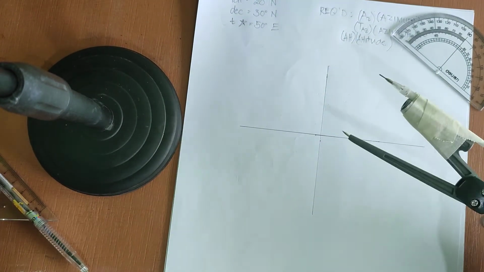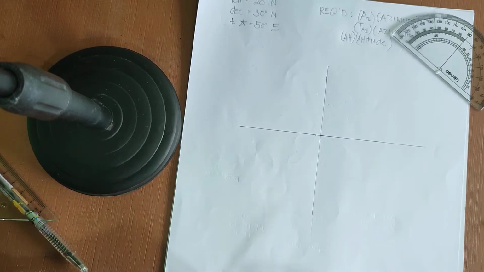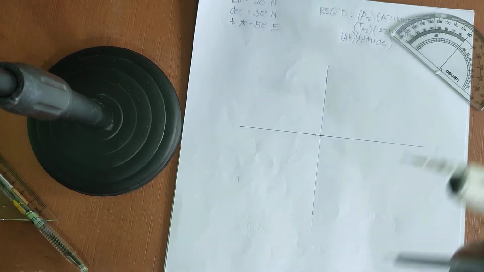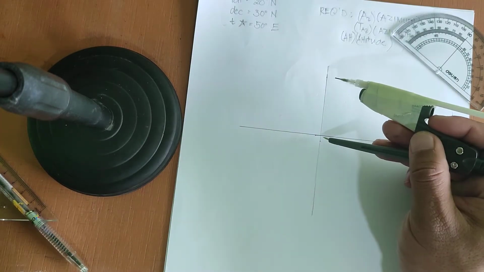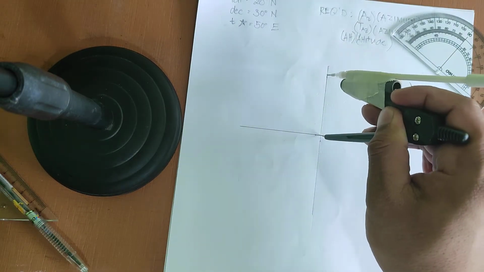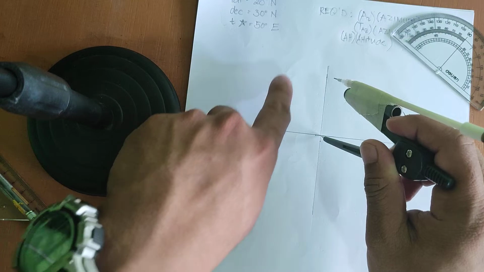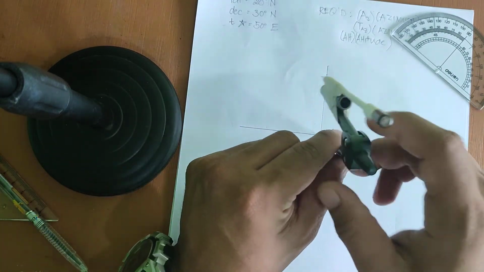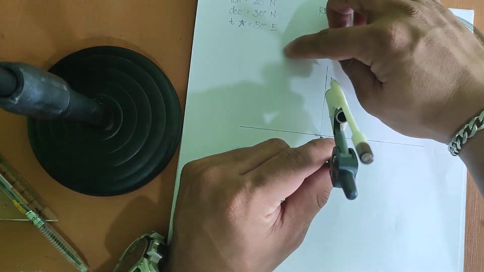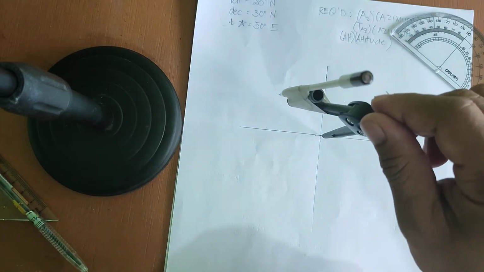So this is my center point now. I will make a circle, so not so big and not too small also. So just enough so that I have a space here, because later on I will use this part for projections.